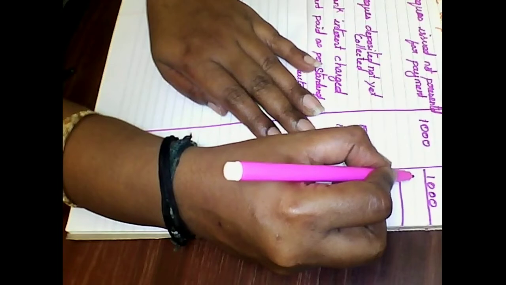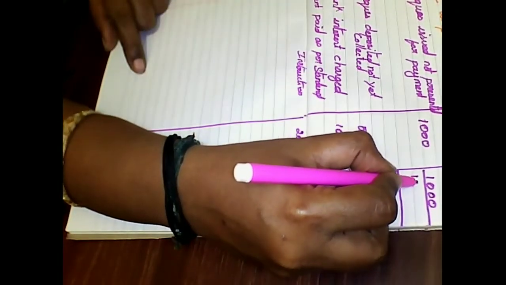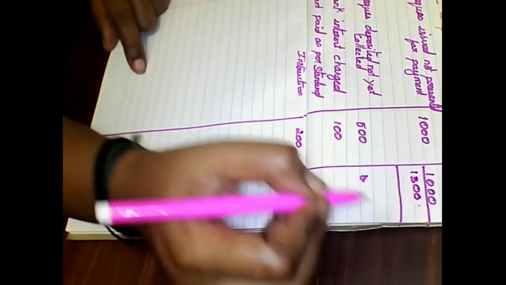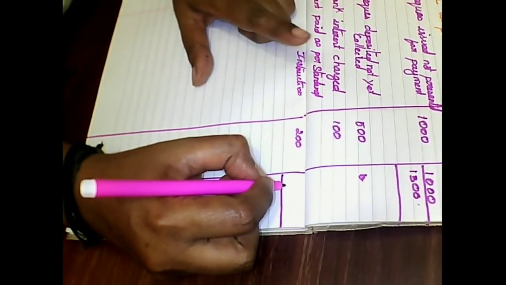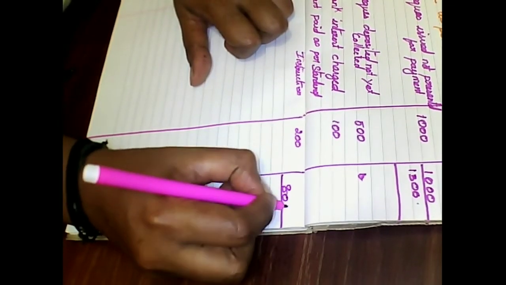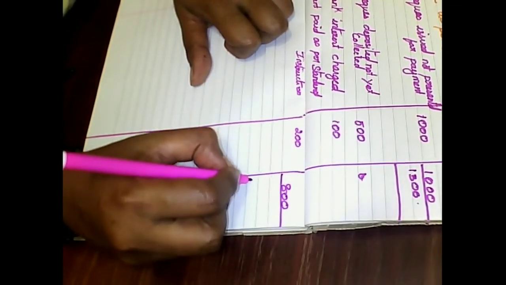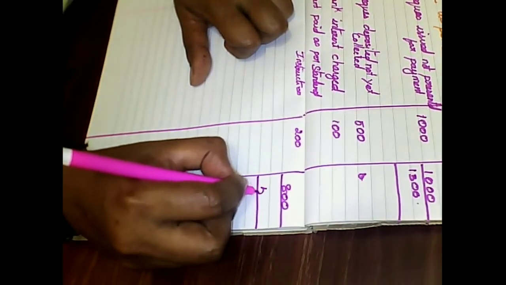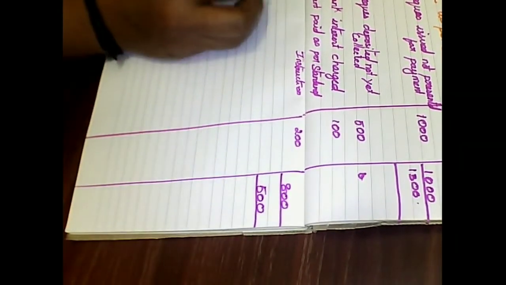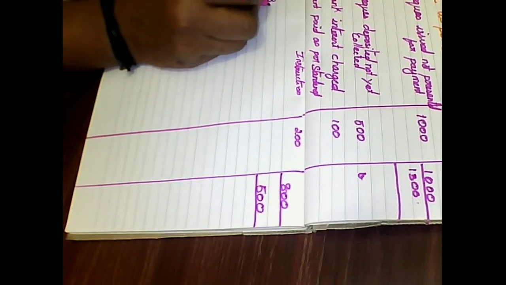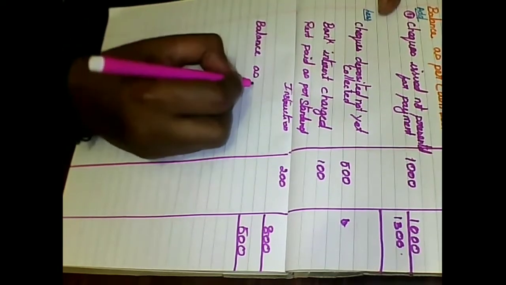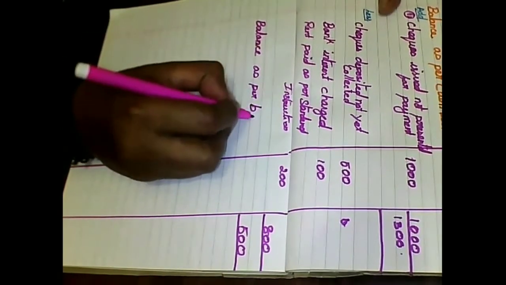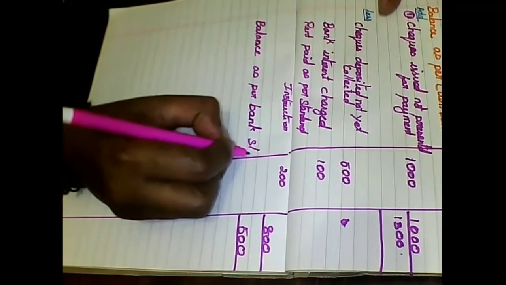The total is 1300, and these totals have to be reduced. So here it will come 800, and 1300 minus this 800, you will get 500. So the balance here you write as per bank statement.